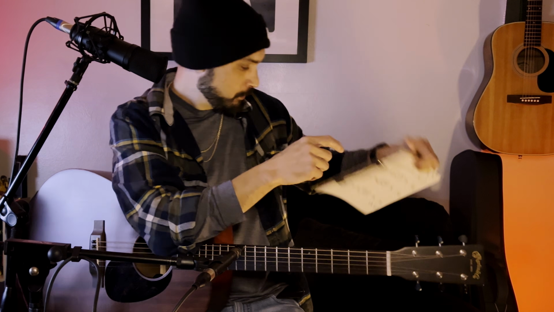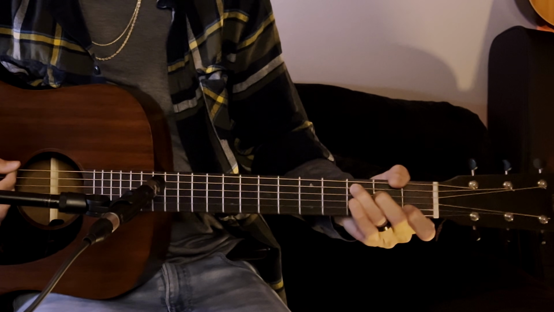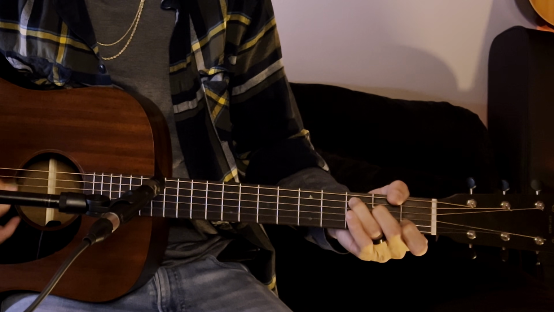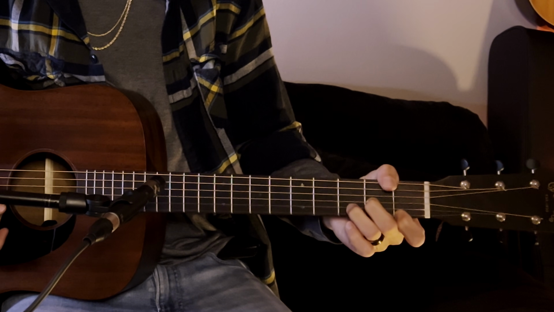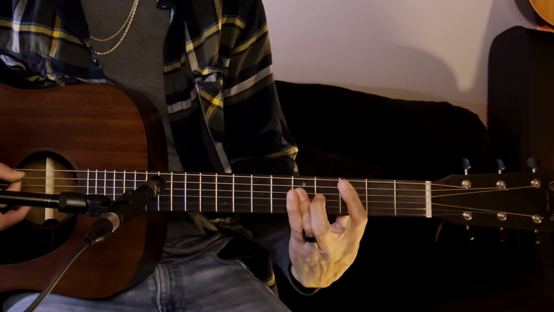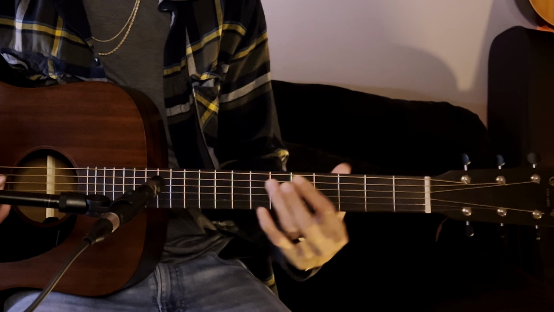C, D minor. All right, so under our fingers, we have a C major chord right here, and then we have a D minor right here. And of course, you can play the C here and the D minor up here. Same chords.